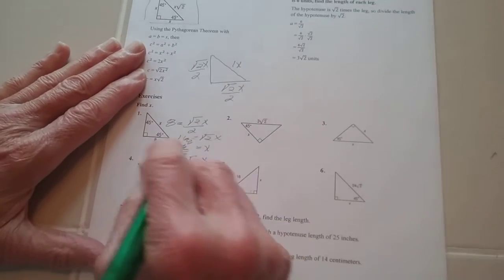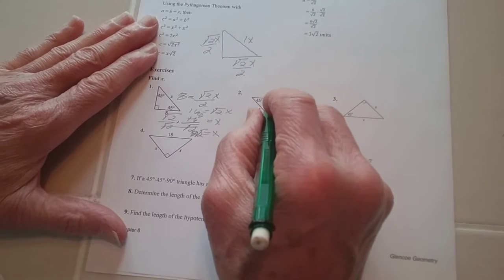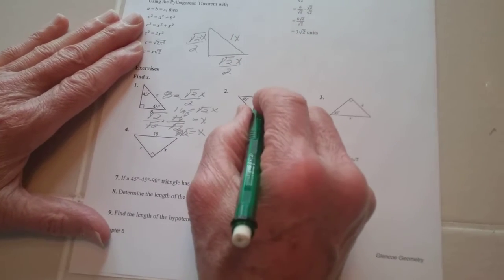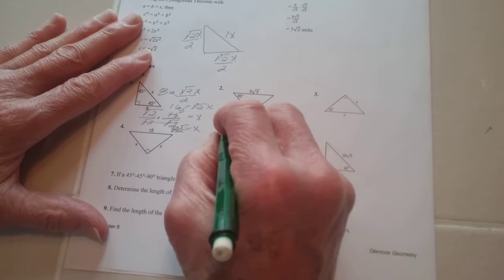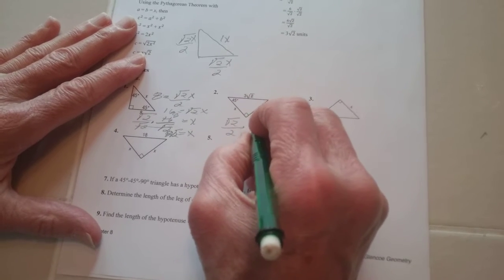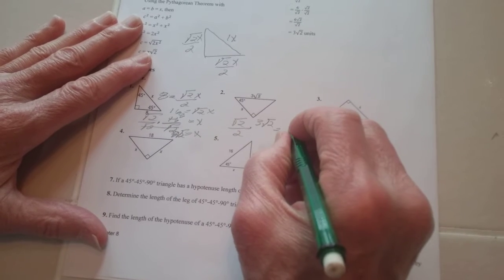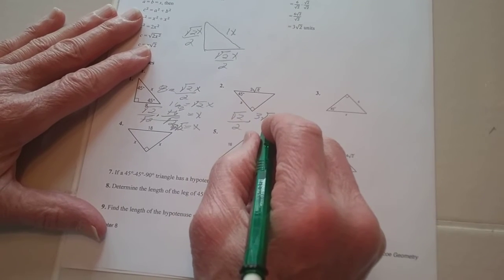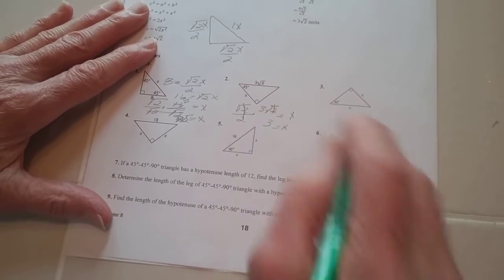Now, let's try this one right here. We already know the hypotenuse. Now we've got to find the side. Look here. If the hypotenuse is this, I know this is x now. So all I've got to do is the square root of 2 over 2 times 3 square root of 2 equals x. So I know that 2 times 2 is 4. The square root of 4 is 2, so that and that cross out, so x is equal to 3, okay?